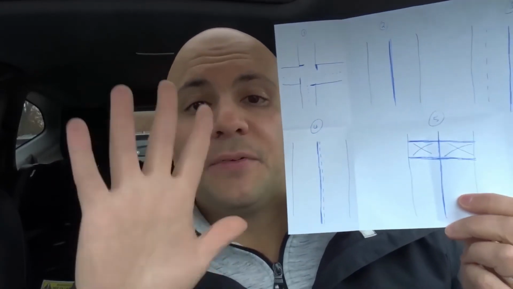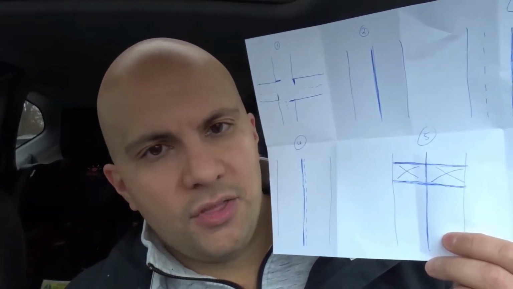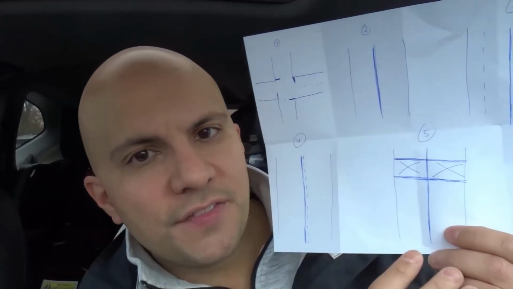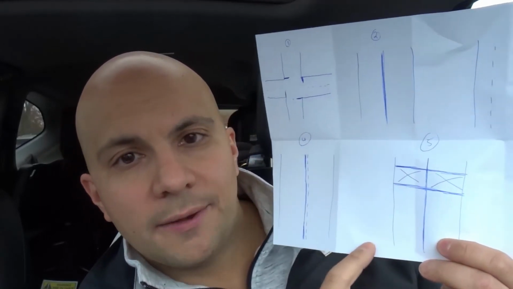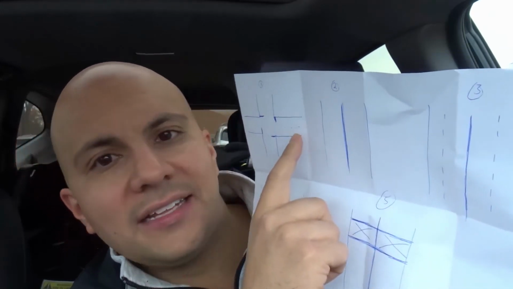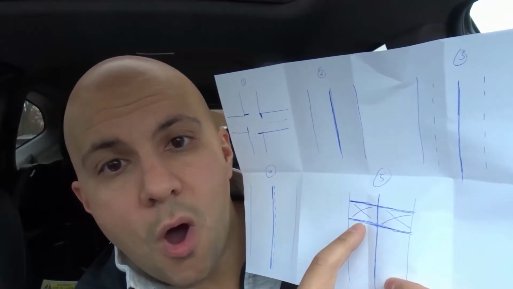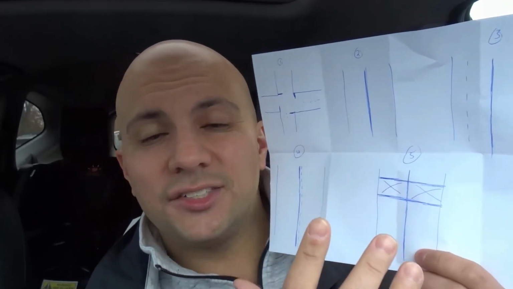Last but not least is number 5, which is a crosswalk line. Now this is going to look different everywhere in the world, but basically, as a rule of thumb, it is a set of thick lines that go across the roadway completely. So a stop line only went across your driving lane, okay? Whereas the crosswalk line goes across the whole roadway, and usually you'll have some X's on the road.